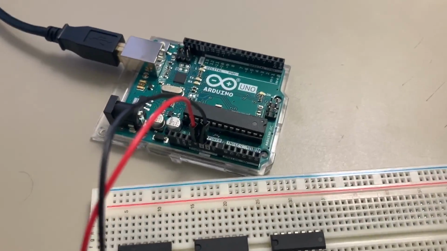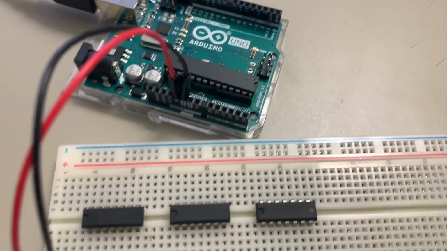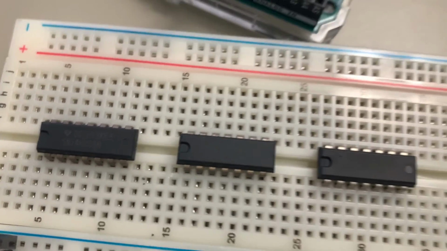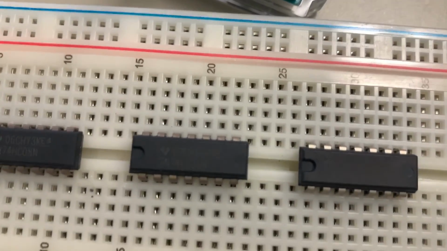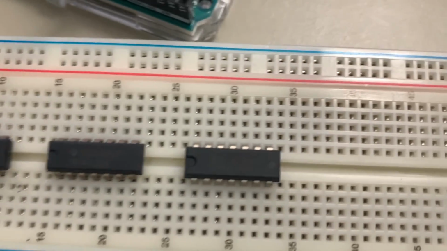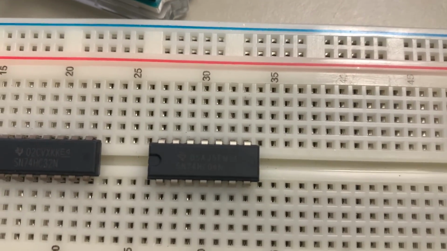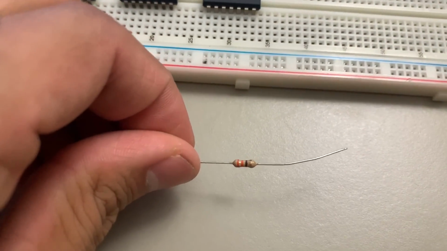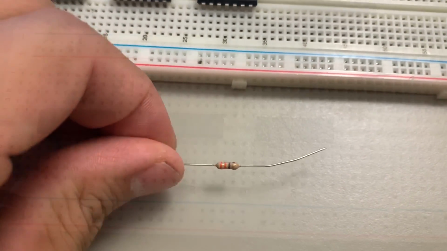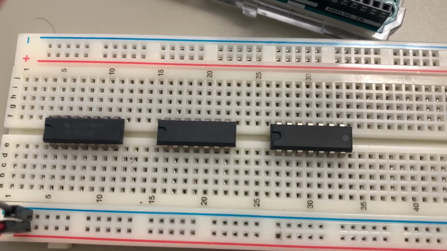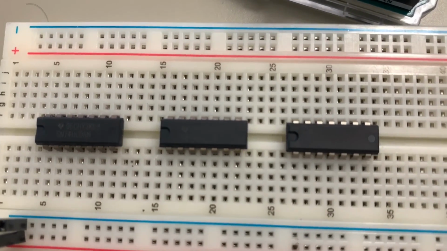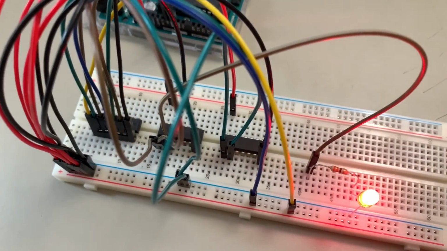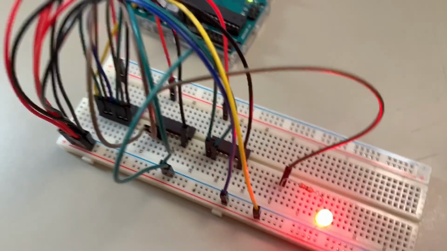So this is question 1, and I have my 3 chips. That first one is the AND chip, the 08. The next one is the OR chip, the 32. The last chip is the 04 inverter. And I have my 330 ohm resistor, orange, orange, brown. These logic gates are placed right because the notches are facing the left side, meaning those are where the pin 1s are. This is my circuit for question 2 in lab.